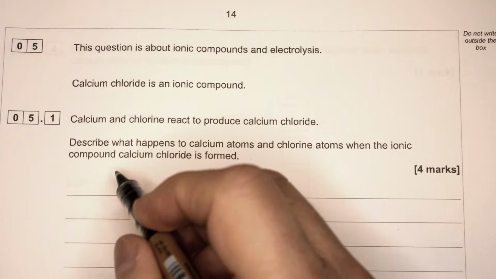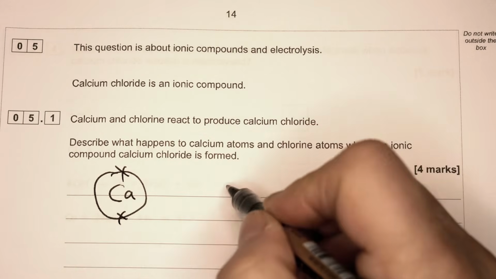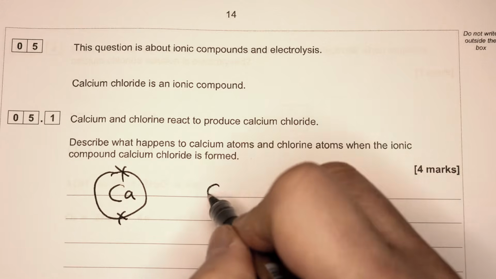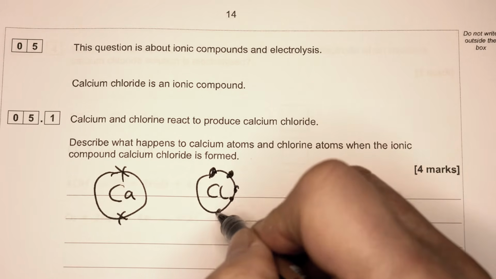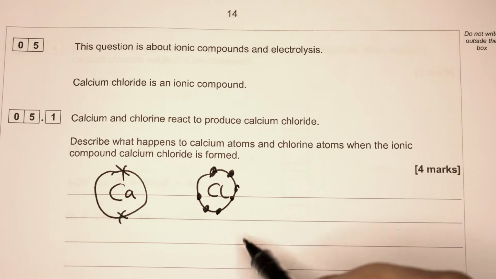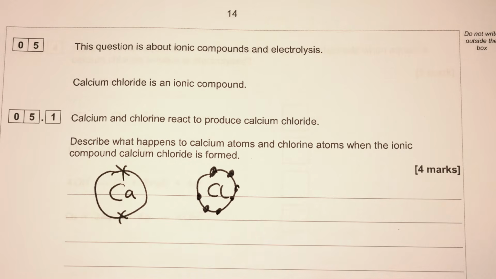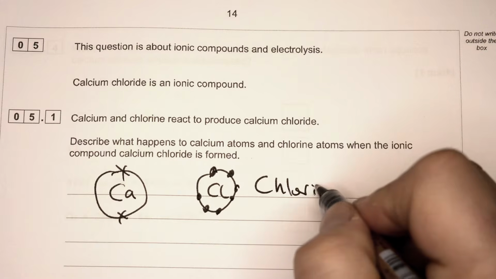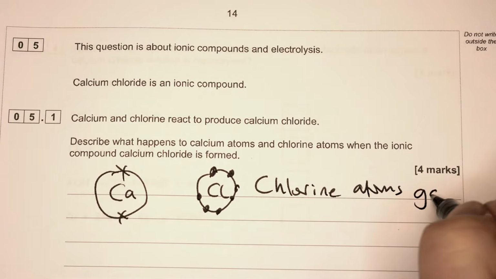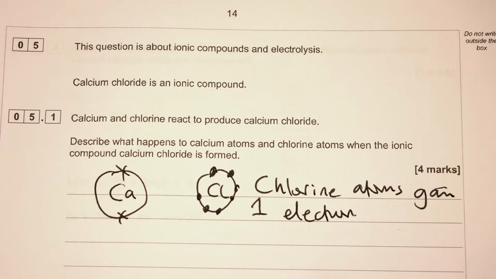Now calcium is in group 2 of the periodic table, so it's going to have 2 electrons on the outer shell. Chlorine is in group 7, so chlorine is going to have 7 electrons on the outer shell. So we can now see that chlorine needs to gain 1 electron and calcium needs to lose 2 electrons. So that's our starting point. We're going to say chlorine atoms gain 1 electron, and we're going to say what type of ion they turn into.